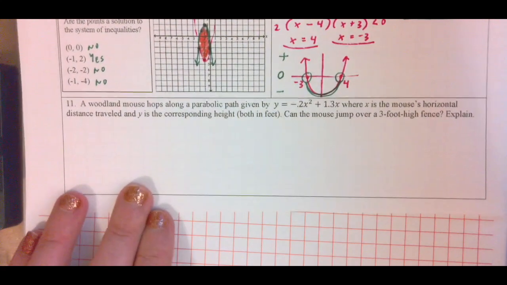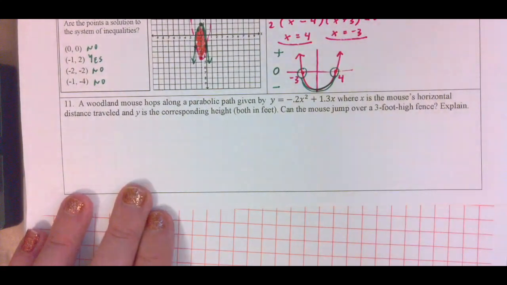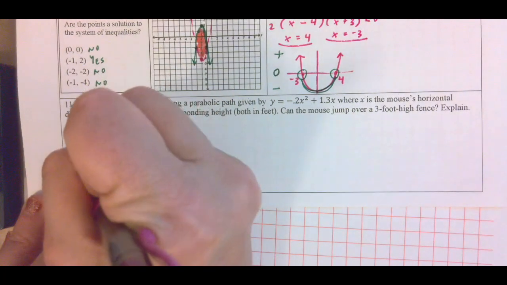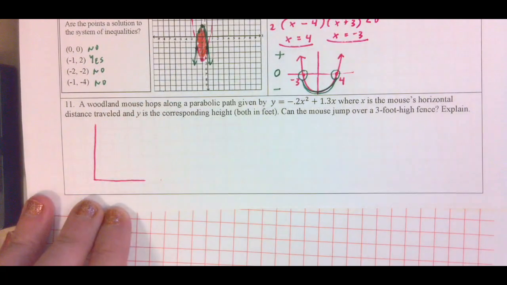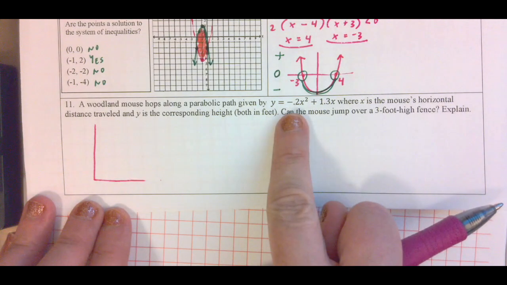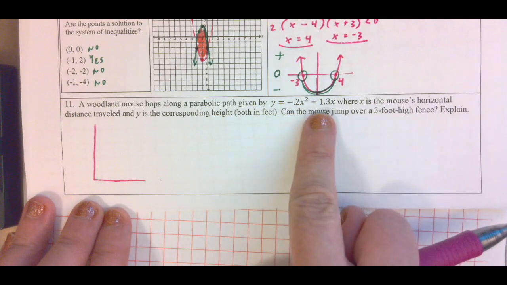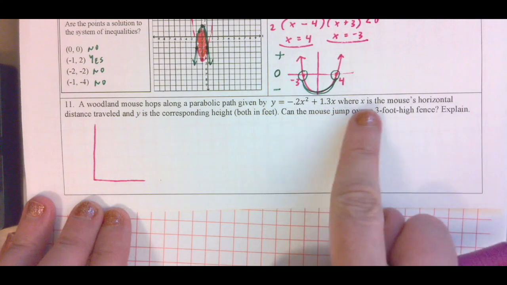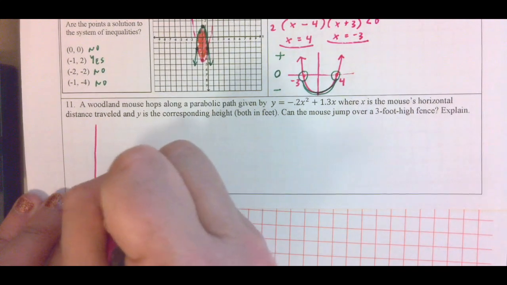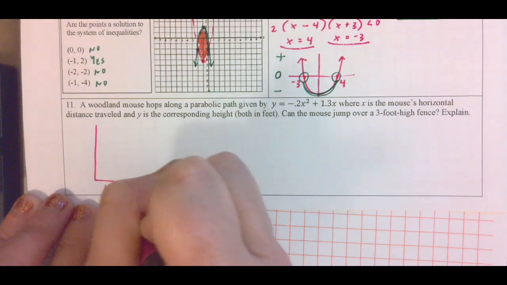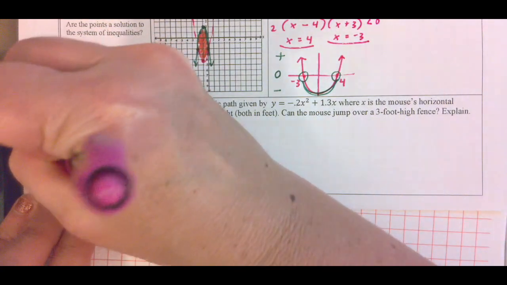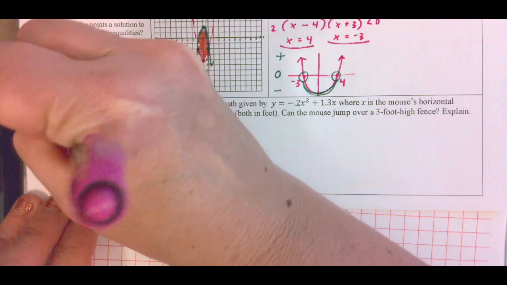I have a mouse that's hopping along a parabolic path, given by this function, y equals -0.2x squared plus 1.3x, where x is the mouse's horizontal distance and y is the corresponding height, both in feet.